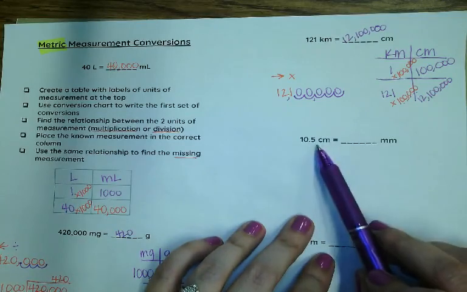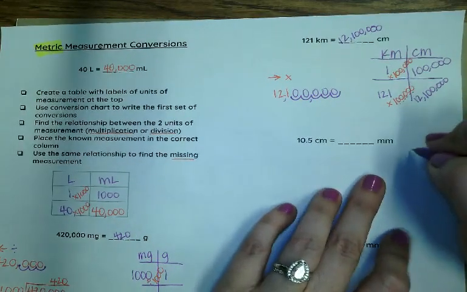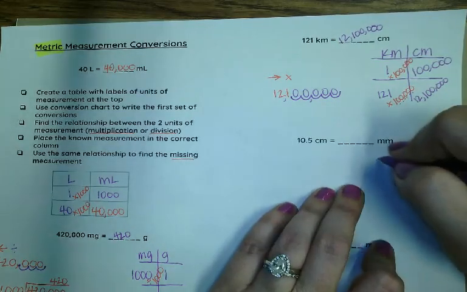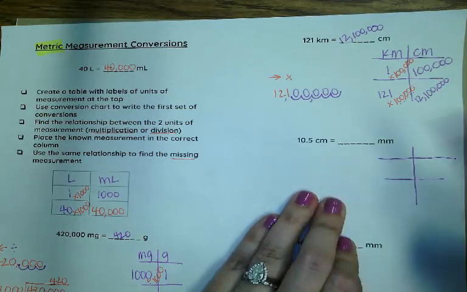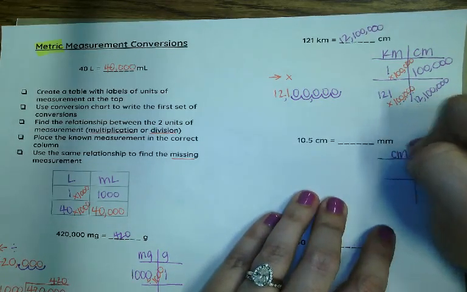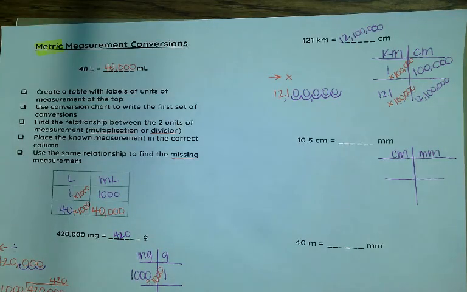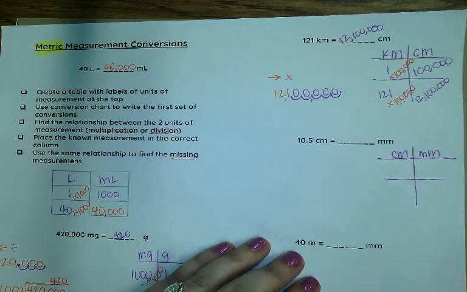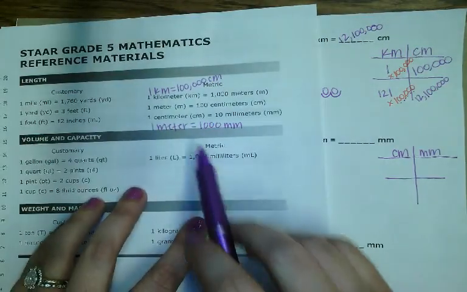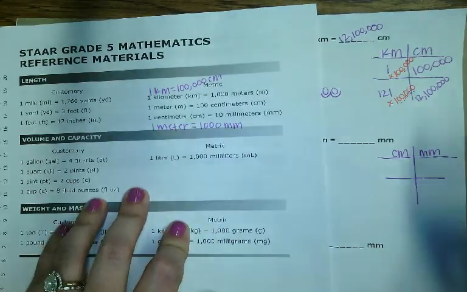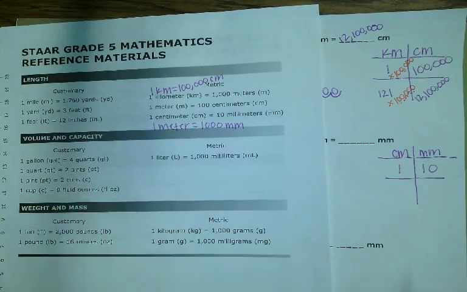For our next example, we're going to be converting centimeters to millimeters. So we'll start again with our table. We'll put our units of measurement at the top, so centimeters and millimeters. For our first row of information, we're going to go to our conversion chart. So centimeters to millimeters is 1 centimeter is equivalent to 10 millimeters.